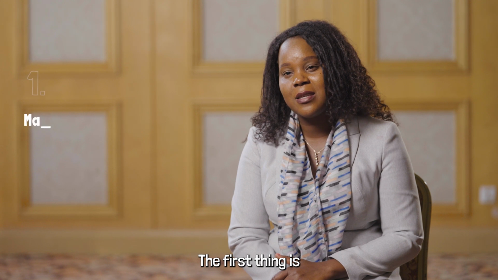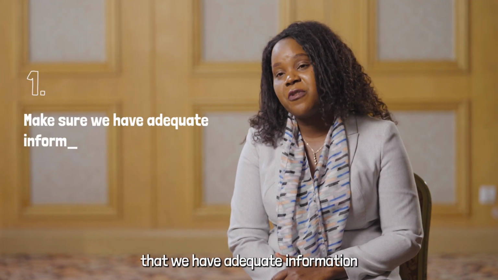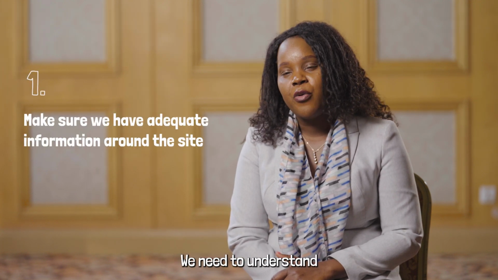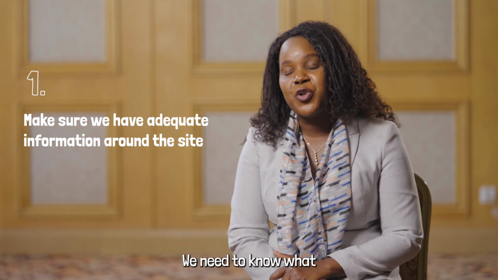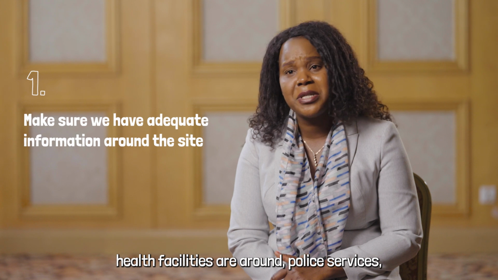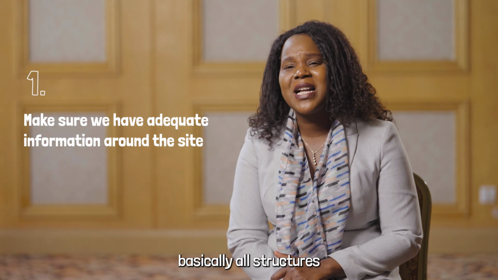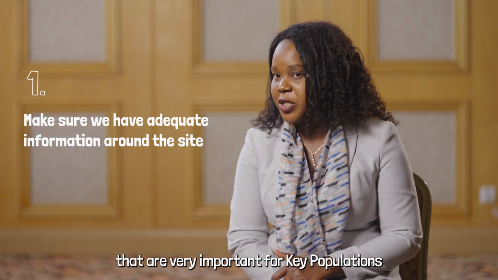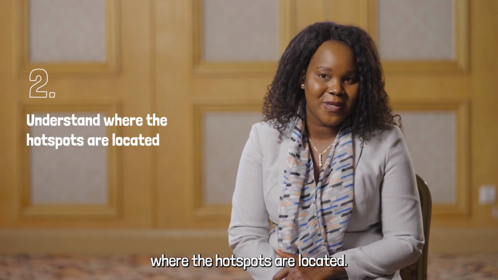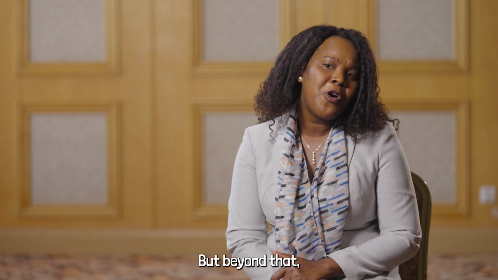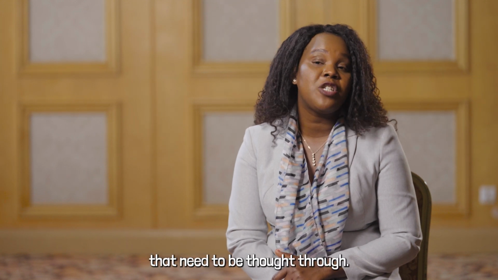The first thing is we need to make sure that we have adequate information around the sites. We need to understand what key features are within that location. We need to know what health facilities are around, police services, basically all structures that are very important for key populations. We also need to understand where the hotspots are located. But beyond that, there are also other elements that need to be thought through.